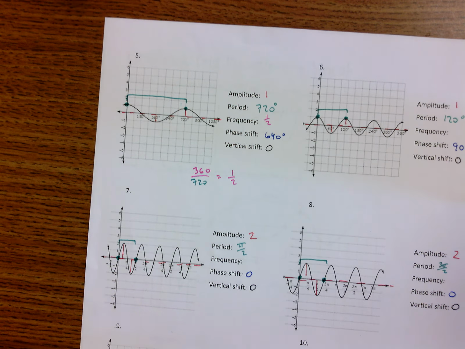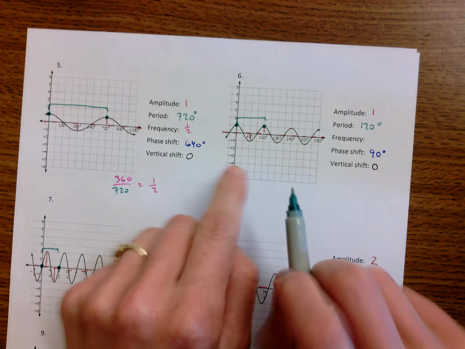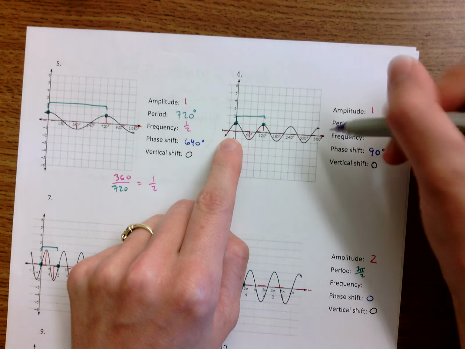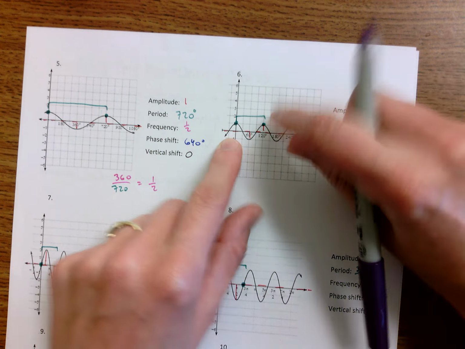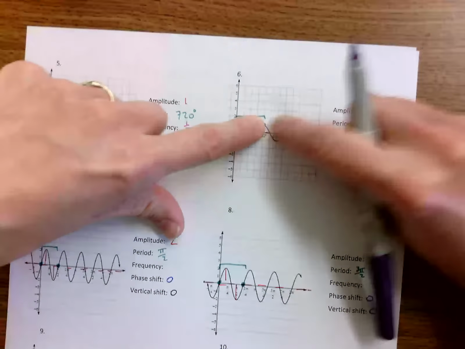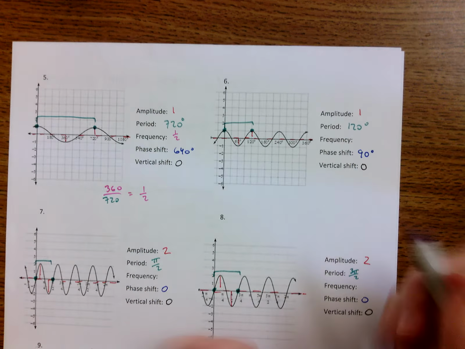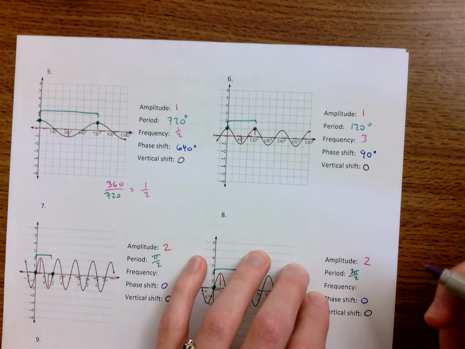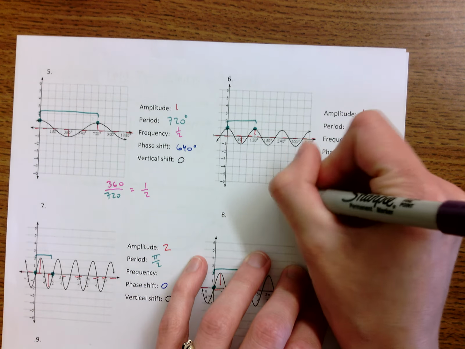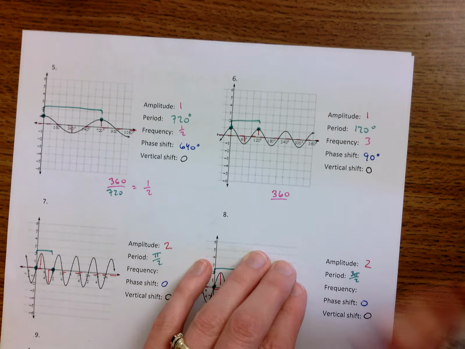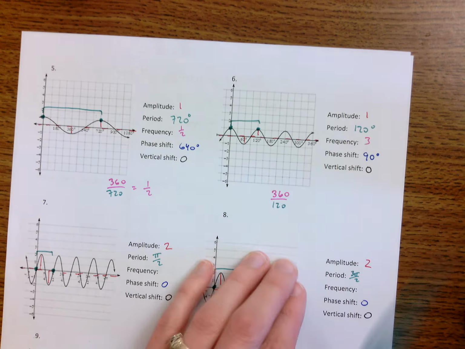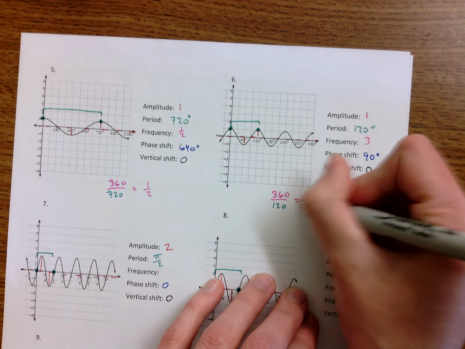Okay. This guy right here, here's 0, here's 360 over here. So that's 1 complete cycle, 2 complete cycles, 3 complete cycles. So my frequency is 3. Or again, I could do 360 divided by my period of 120. That's going to get me the same answer.